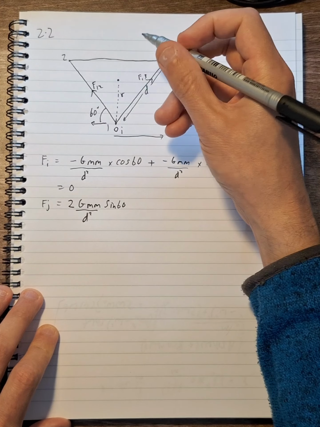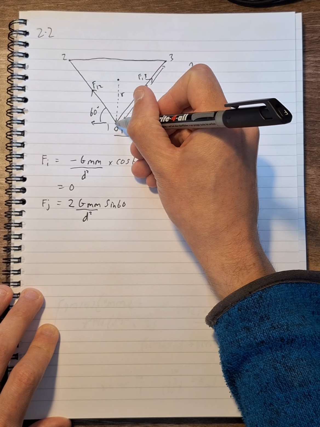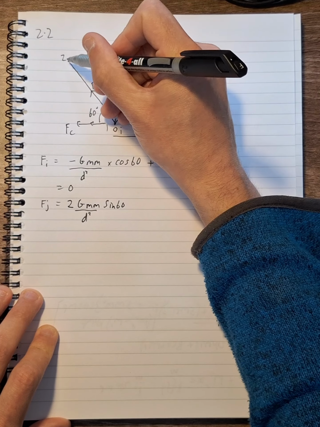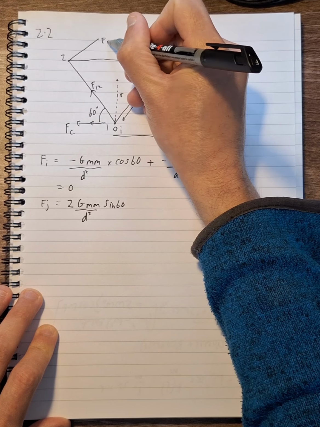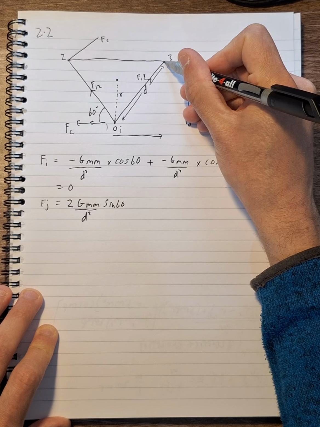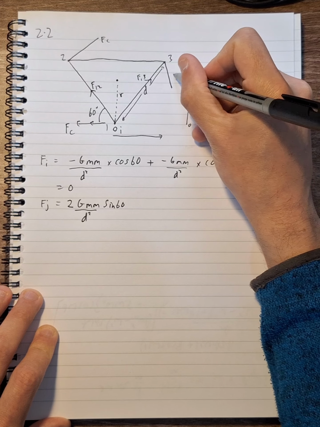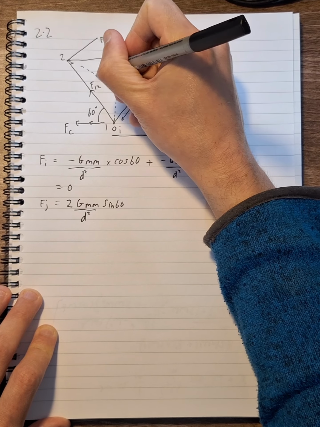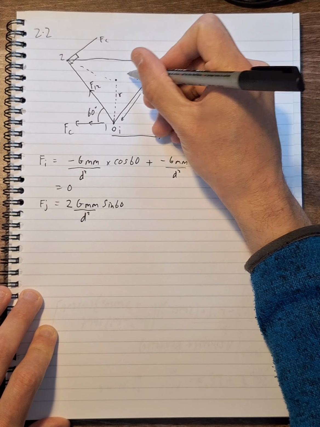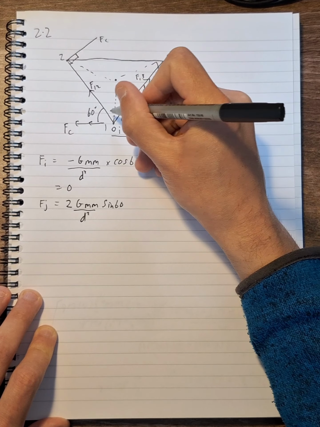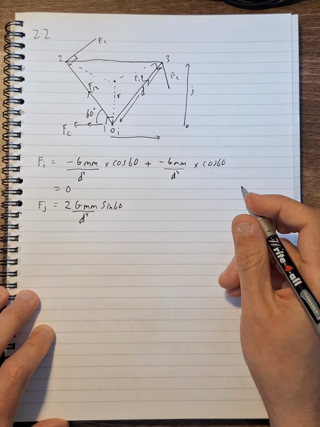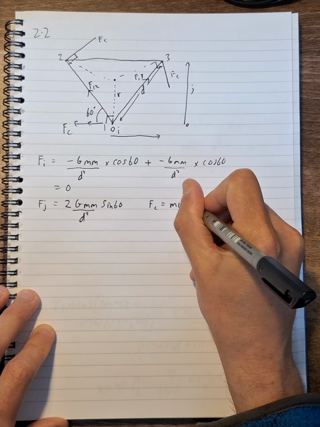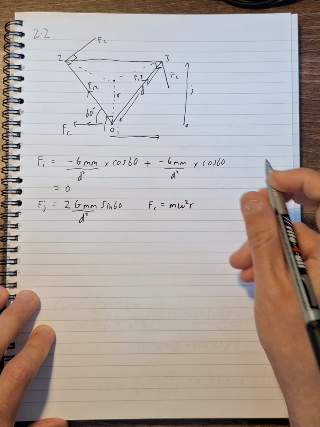And this is actually going this way. This is Fc, and Fc, it's supposed to be 90 degrees to that. Just like that. So Fc equals m angular velocity squared times r.